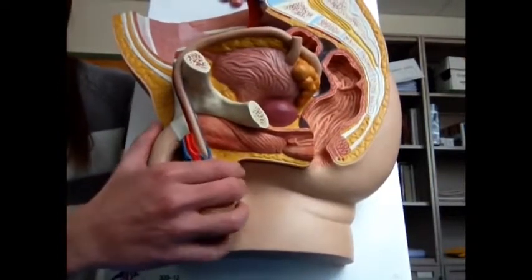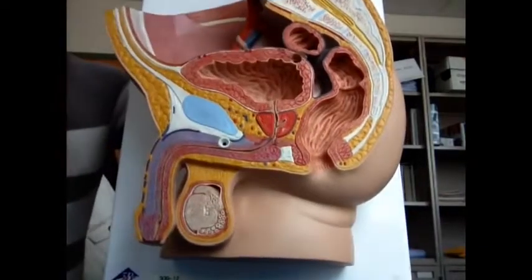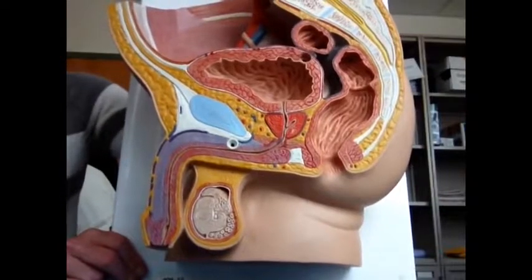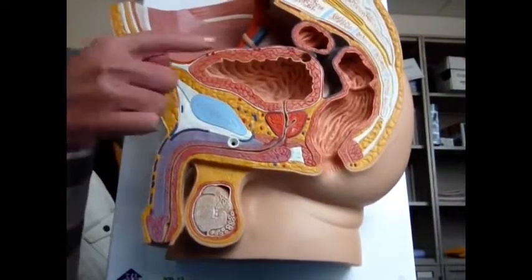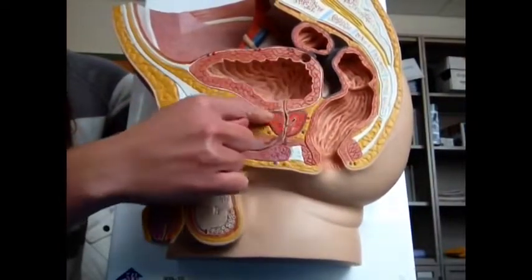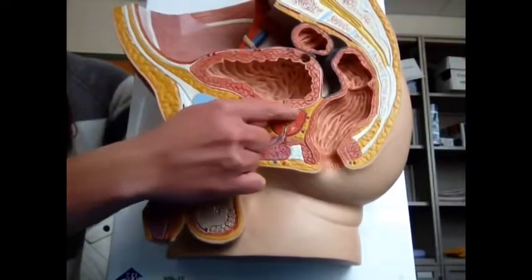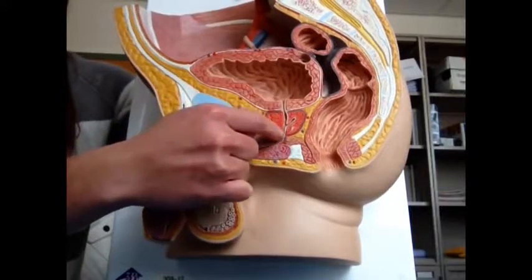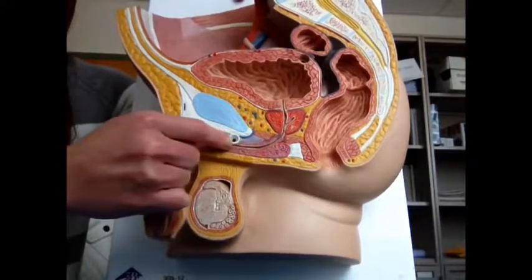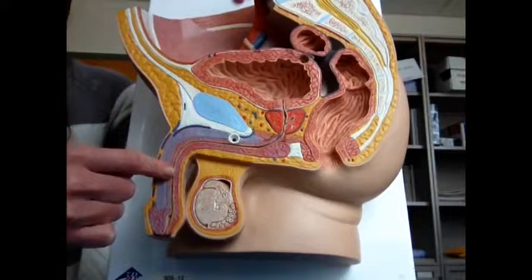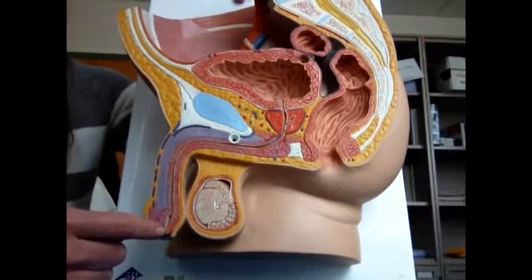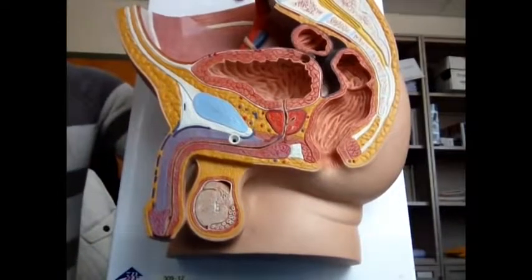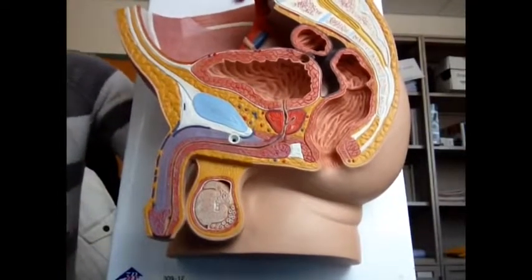If I remove this, you can see inside, you can see the internal structures. So here is the urinary bladder, and you can see the prostate gland located below it. This tube that extends from the bladder through the penis to the outside of the body is called the urethra. It's divided into three sections based on what structures it's passing through.